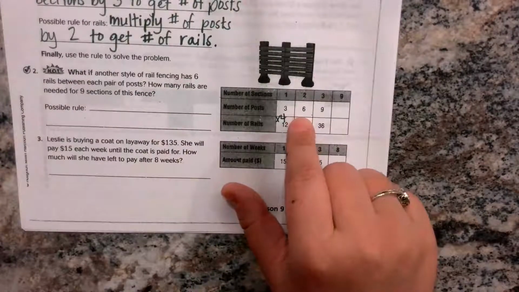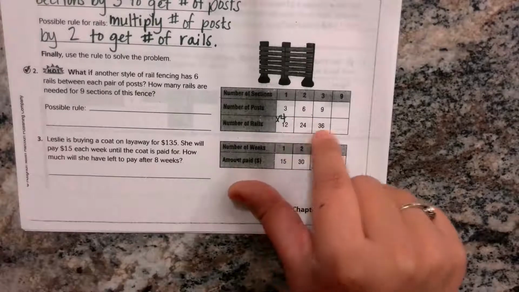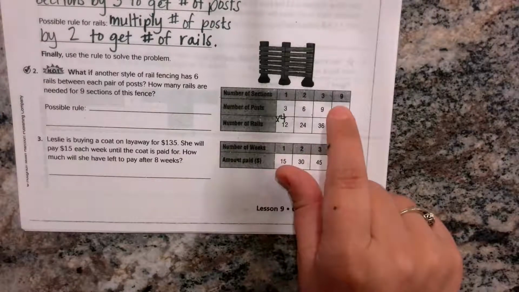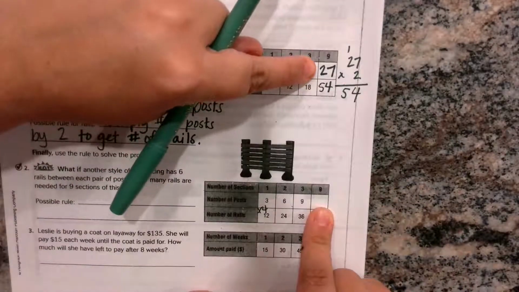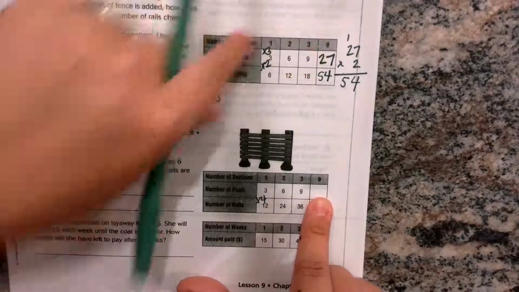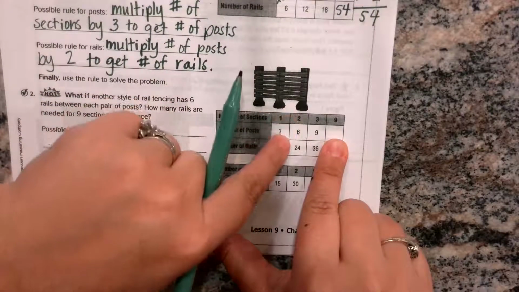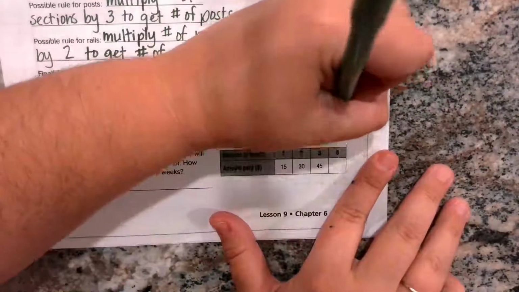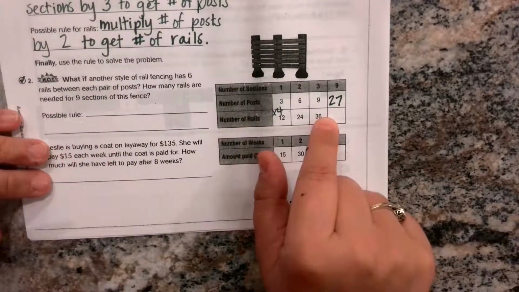So now I want to see, is it going to be the same pattern? So I should be able to multiply 6 times 4 to get, yep, 24. 9 times 4 is 36. So, how am I going to get my number of posts? Well, I got it up here. It was the same, right? My number of posts didn't change. How did I get it? I multiplied my number by 3. So 1 times 3 was 3, 2 times 3 is 6, 3 times 3 is 9, 9 times 3 is 27 posts. So now I'm going to multiply 27 times 4 to get my number of rails.